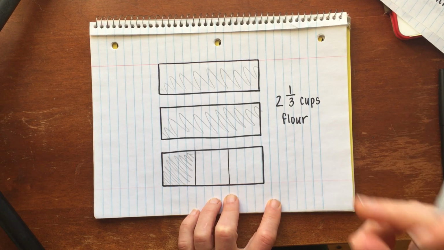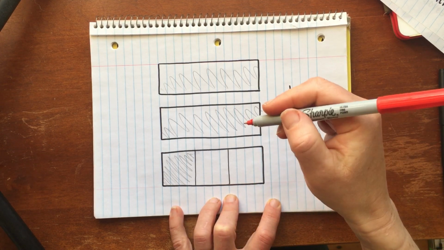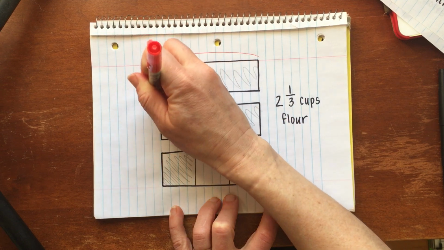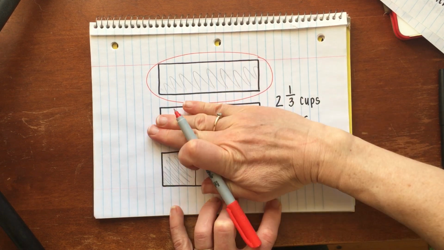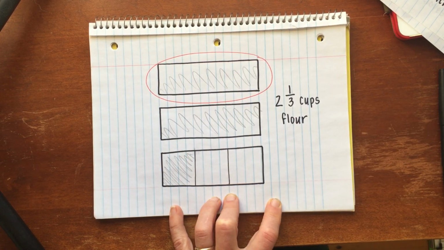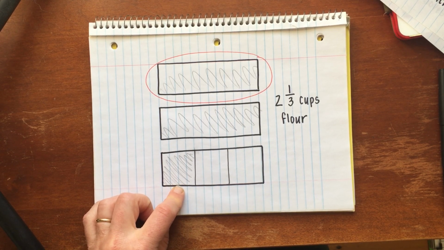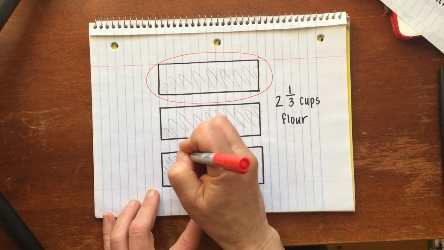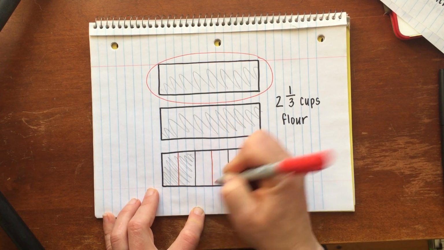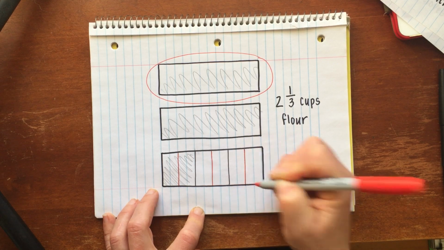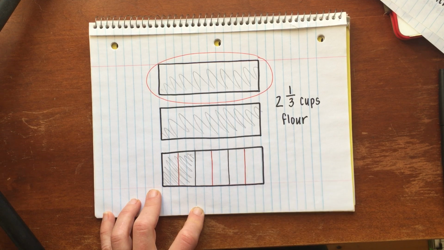All right, so I guess if I'm going to divide this into half, if I'm only going to use half of this, well, then I would just use 1 of these full cups, right? I could get rid of 1 cup and just use one full cup. And then I would need to split this third into 2 equal groups. Right, so let's do that. And now we keep partitioning until we have equal parts. 1, 2, 3, 4, 5, 6 equal parts.